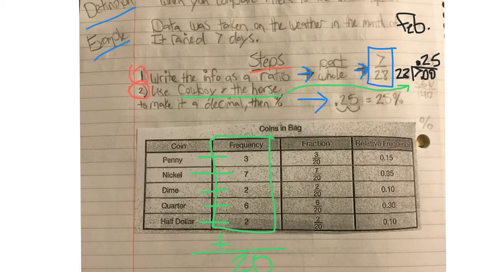Because when we go to write it as a fraction, we have to have the total. So for instance, our penny becomes 3 out of 20. Our nickel is 7 out of 20, and so on and so forth. We write it as a fraction next. Now, they already helped us out a lot. They did the math on cowboy and the horse. Once they did cowboy and the horse, they turned it into these decimals. So they kind of did the hard work for us, which was awesome.